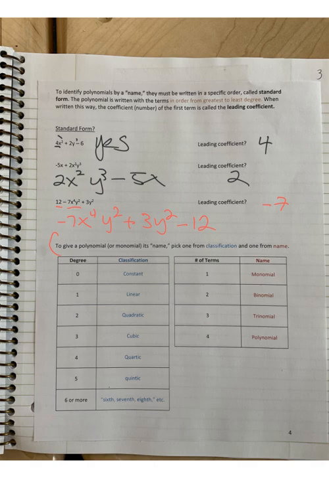If it has one term, it's a monomial. 2 terms, it's a binomial. 3 terms is a trinomial. And 4 and above, we just call it a polynomial.